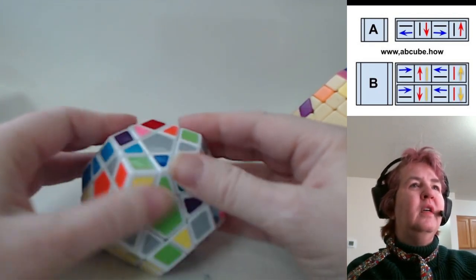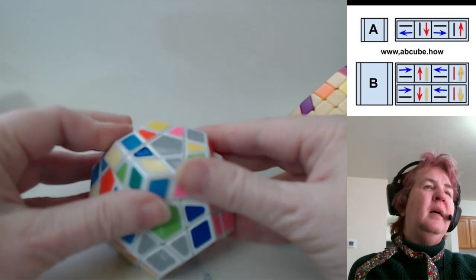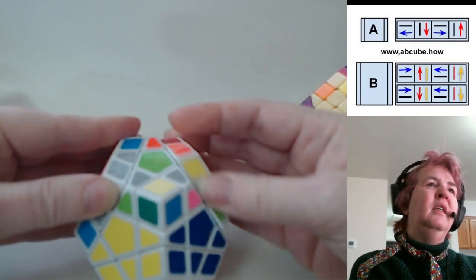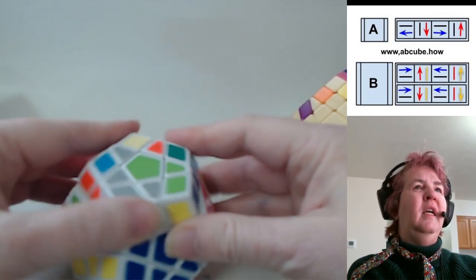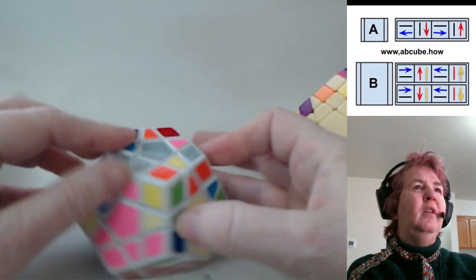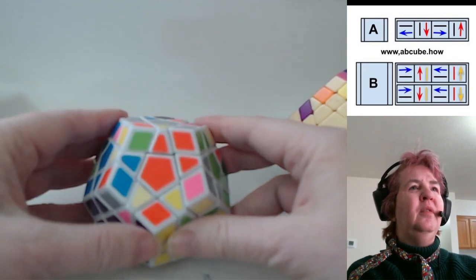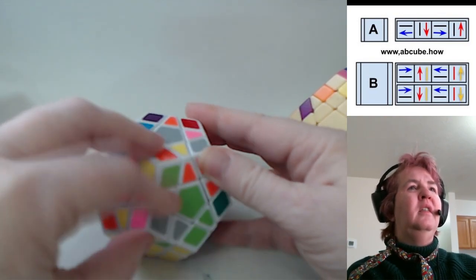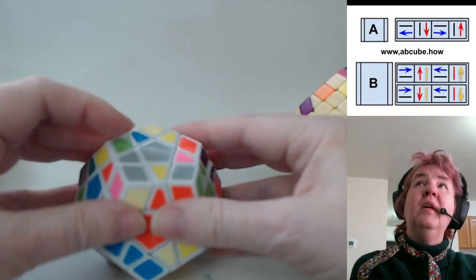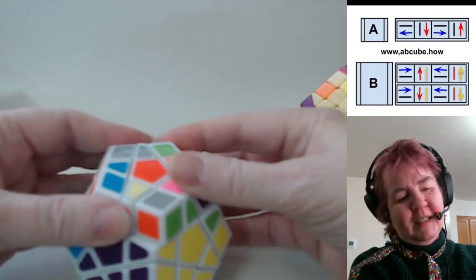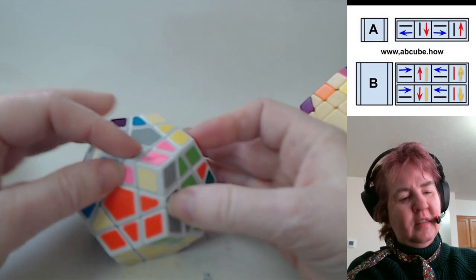2, 3, 4. Okay, this one. It's going to land here. Slide up, up, down, down, and reset. 3. Go above the yellow and orange. It wants to land here. It's going to land above this corner. Up, up, down, down, and reset.